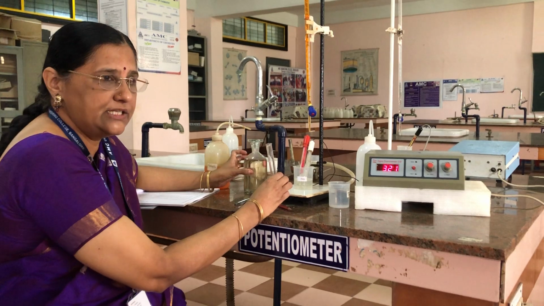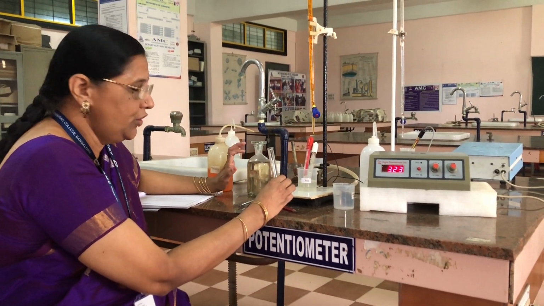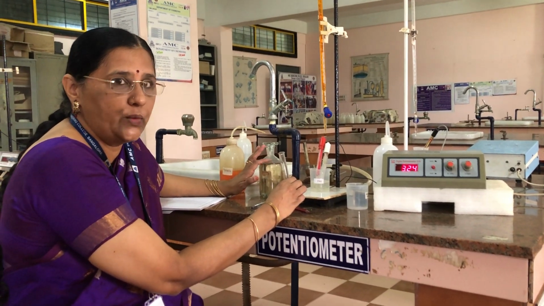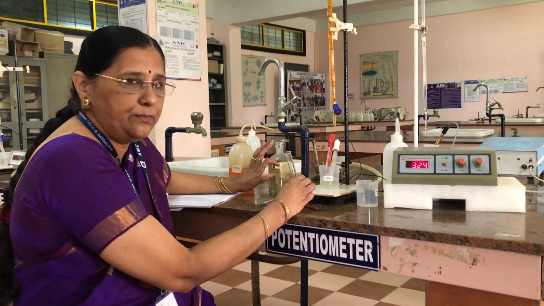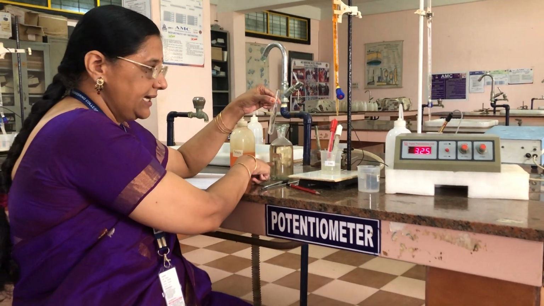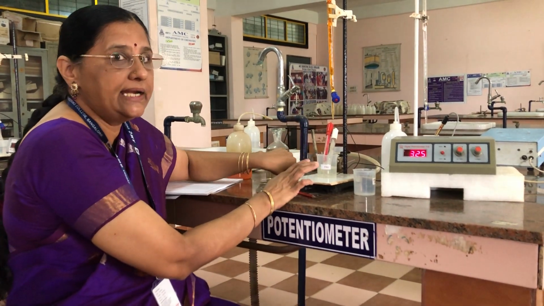Please remember, this is a very important step of the reaction. If you don't add sulfuric acid, you will not get accurate results. I'll tell you why later. So it is very important that you add one test tube of sulfuric acid to the given FeS solution before we do the titration.